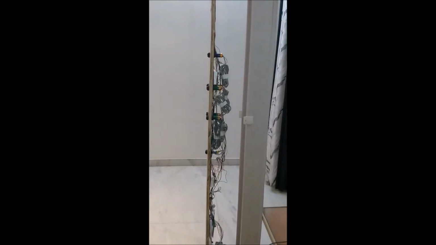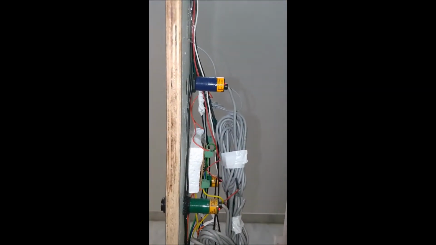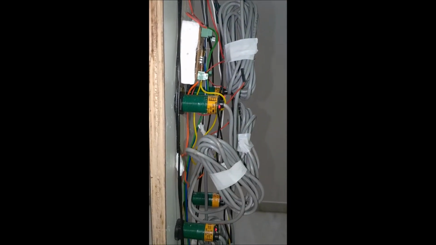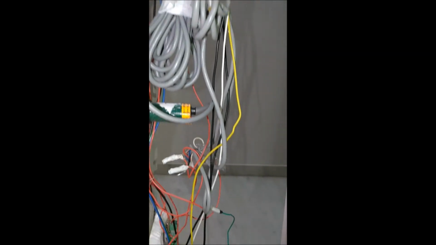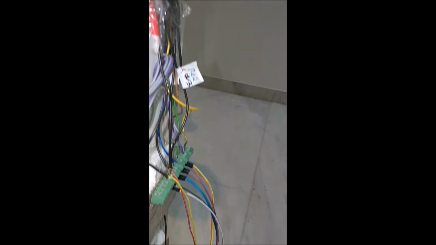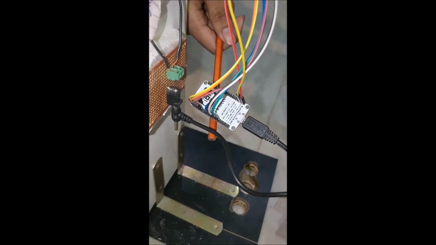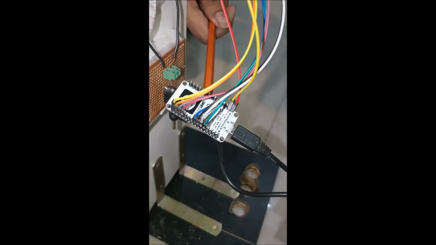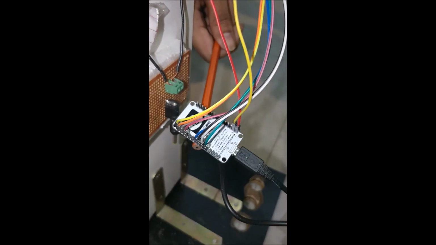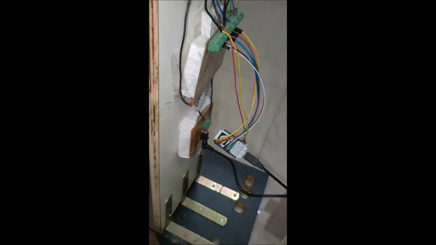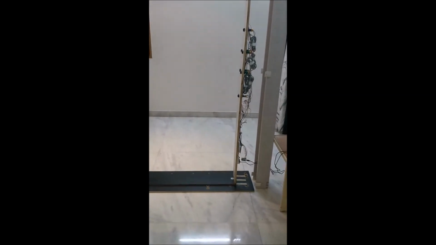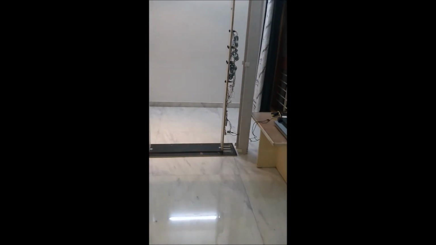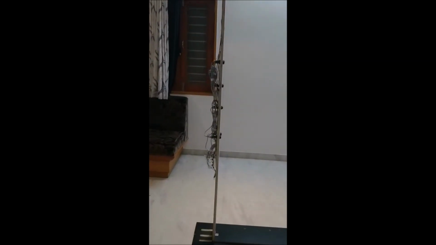This is the internal structure of the prototype. The complexity of the circuit will be reduced by implementing this on PCB. And this microcontroller will transfer the output of the sensors onto any database. The similar structure is on the other side as well.